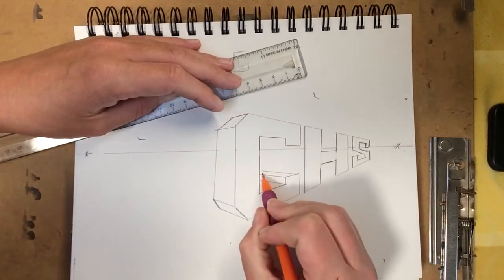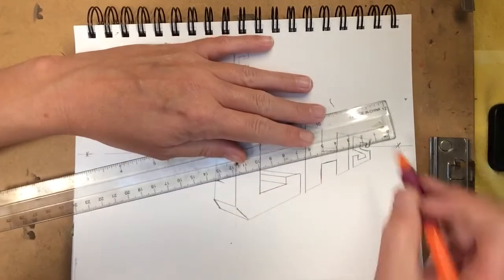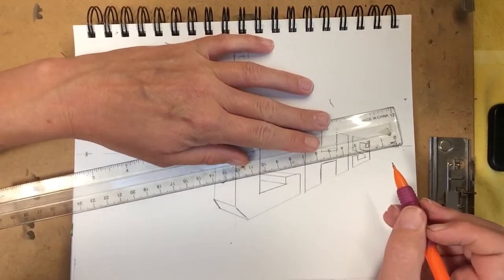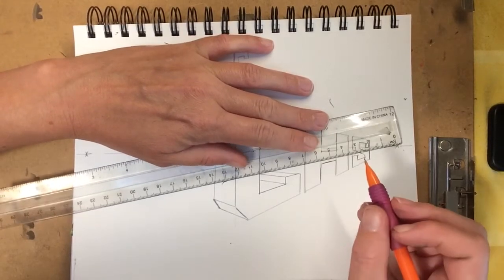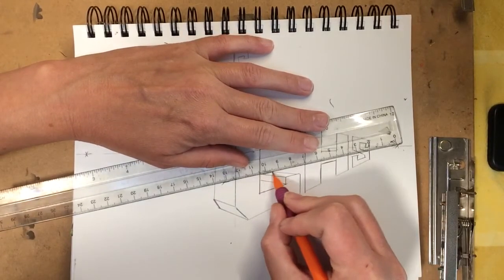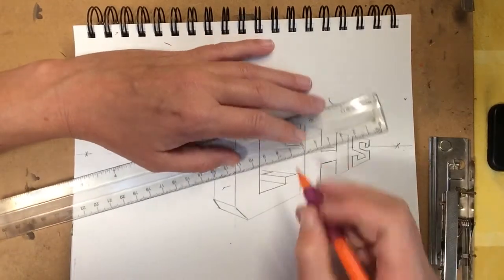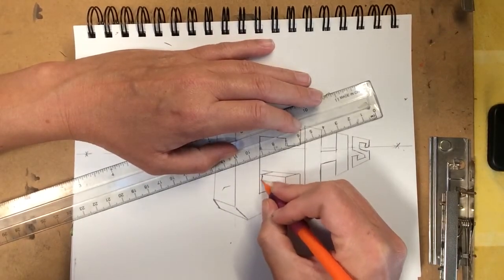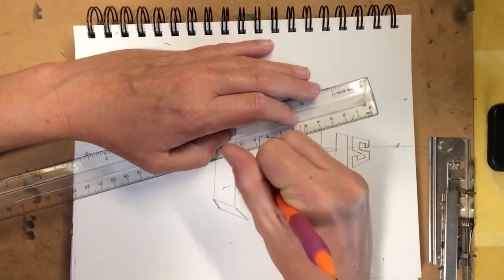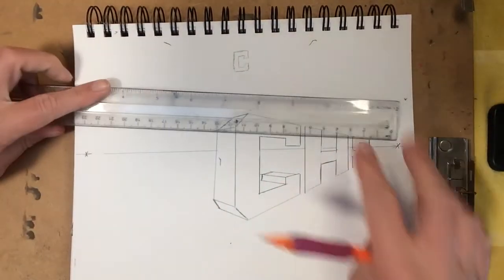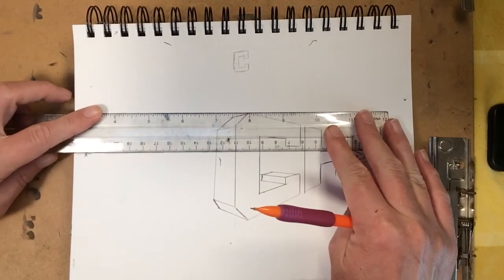again, whatever line's going toward this direction, it has to go to that vanishing point. So I'm going to cut it off there. This is a vertical line. So there's the bottom of my C. Now I need to do the top of the C the same way.